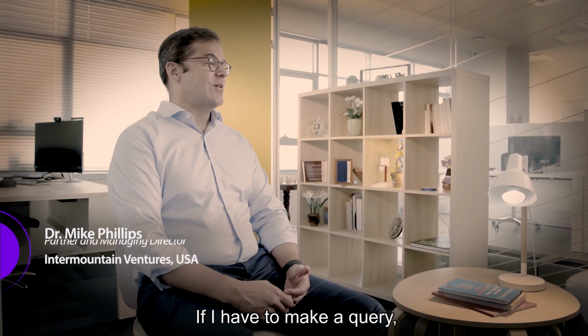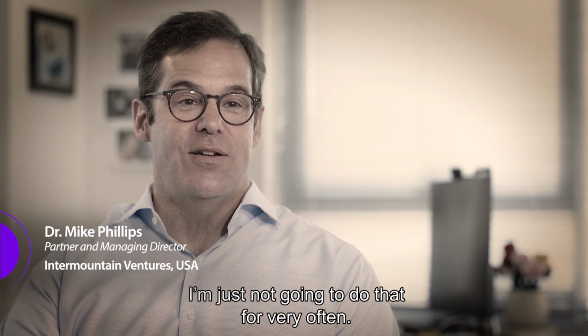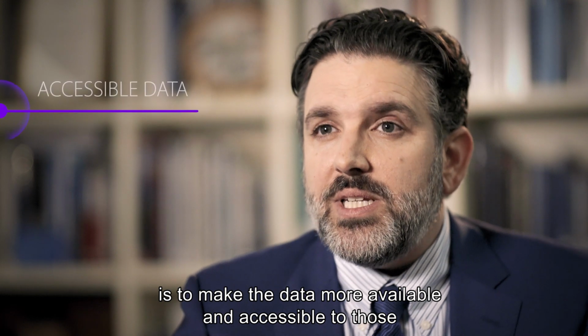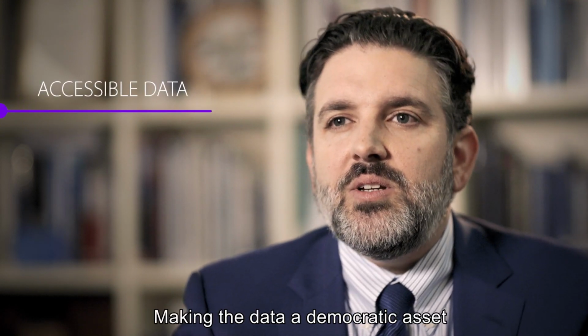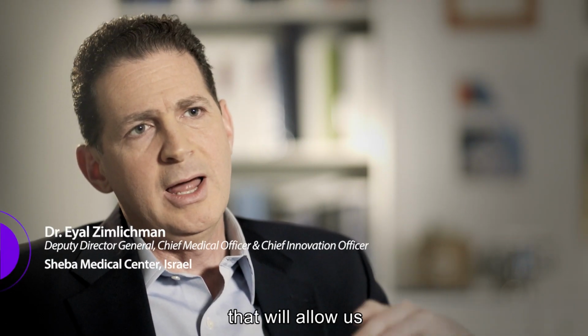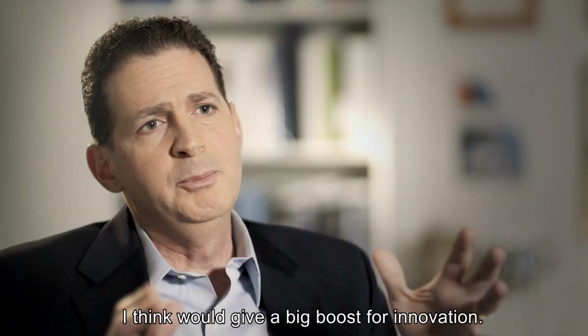If I have to make a query, get my answer back 3 months later, I'm just not going to do that very often. What we really want is to make the data more available and accessible to those who need to use it. Making the data a democratic asset rather than one that's very difficult to access. So having solutions that would allow us to liberate the data in a way, I think would give a big boost for innovation.